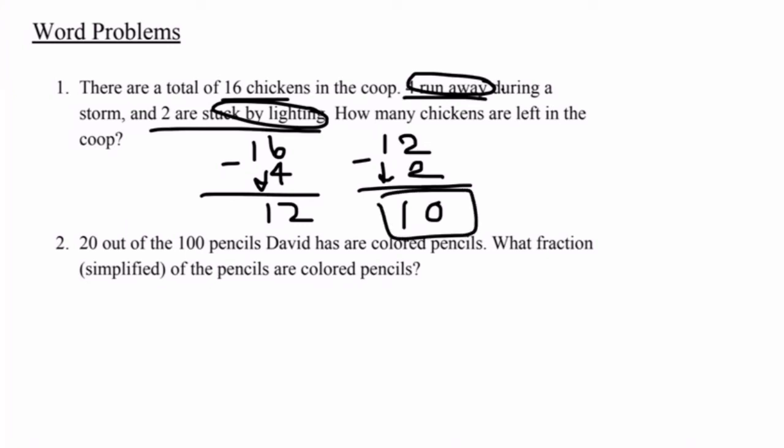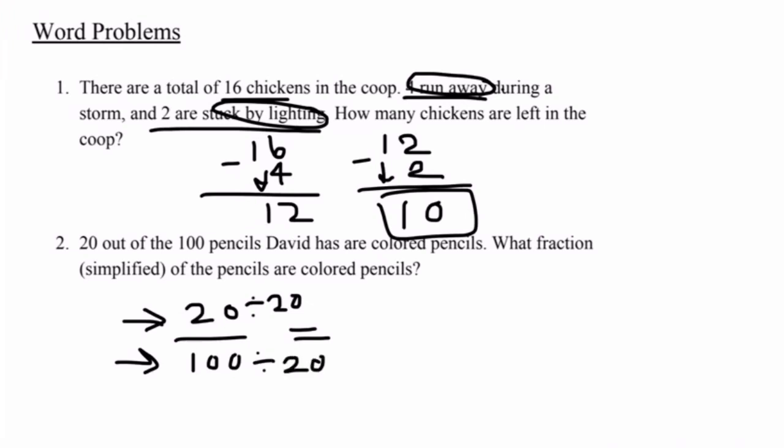Number 2, 20 out of 100 pencils David has are colored pencils. What fraction simplified of the pencils are colored pencils? They gave us the fraction 20 out of 100, and they're asking us to simplify. Well, the numerator, the top part of the fraction, and the denominator, the bottom part of the fraction, are both divisible by 20. So let's divide by 20. 20 divided by 20 equals 1, and 100 divided by 20 equals 5. Therefore, the simplified fraction for 20 over 100 equals 1/5.